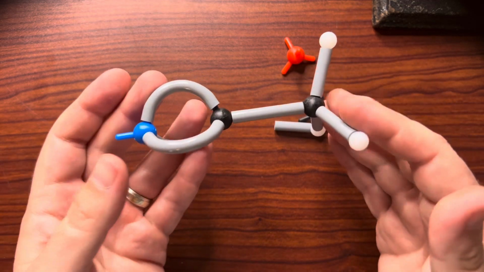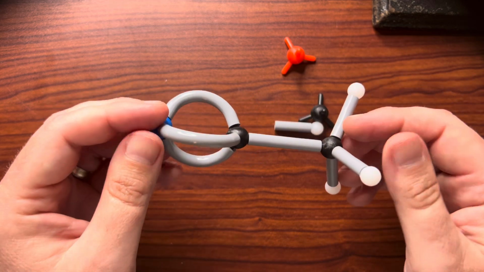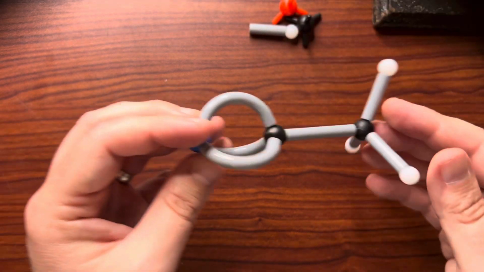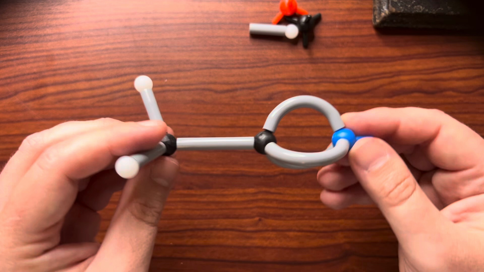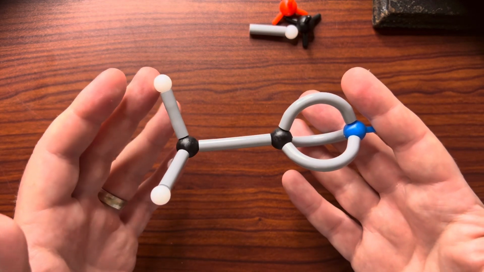And so this is CH3CN. This is acetonitrile. It's a very common solvent in organic chemistry and one that we will use in a couple of different reactions. But this is what it would look like if you were to make the structure.